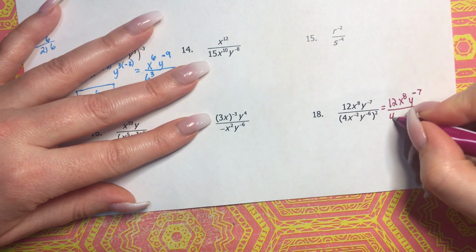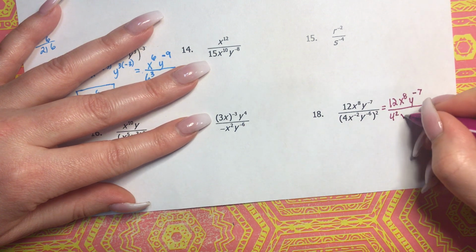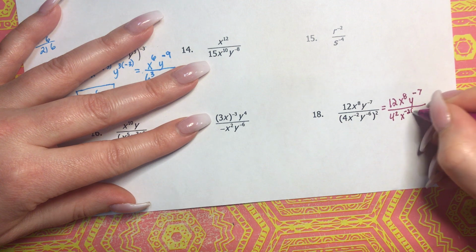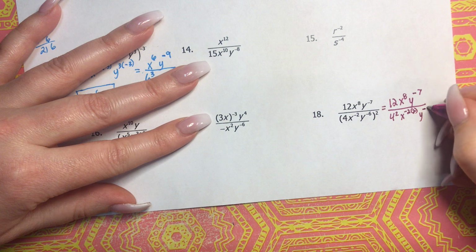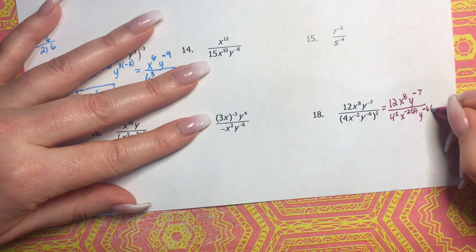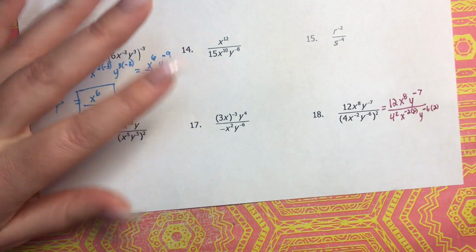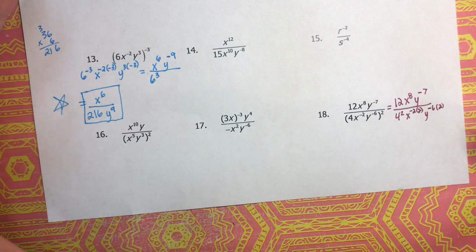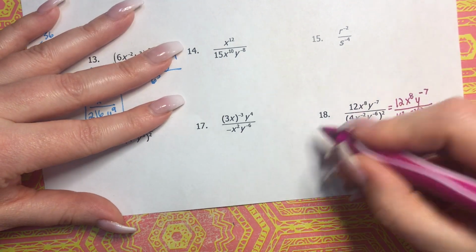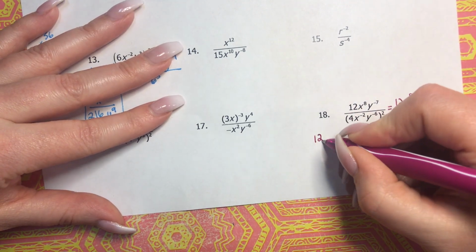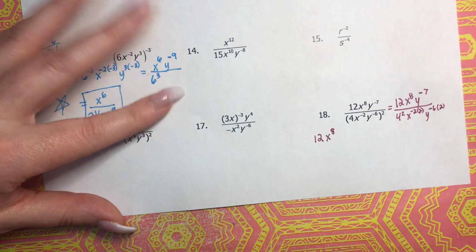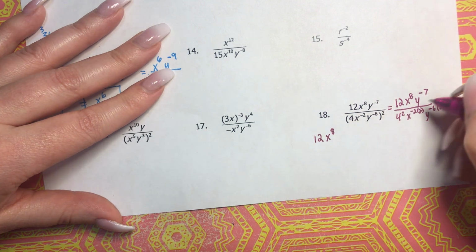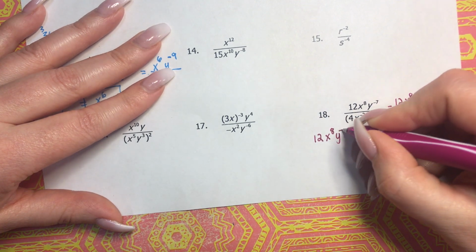And then, okay, so the 4 is squared. We have x to the negative 2 times 2, power rule. We have y, we just write that negative 6, and the power rule just means you multiply, right? Multiply by whatever that exponent is. Okay, let's go ahead and simplify. So I'm going to write that 12 here, x to the 8th, y to the negative 7.